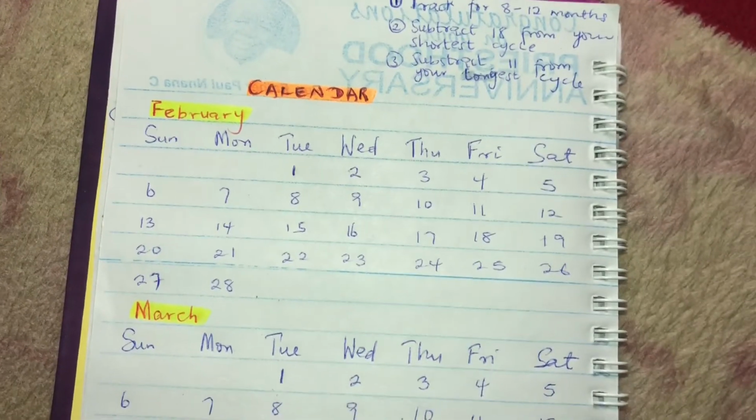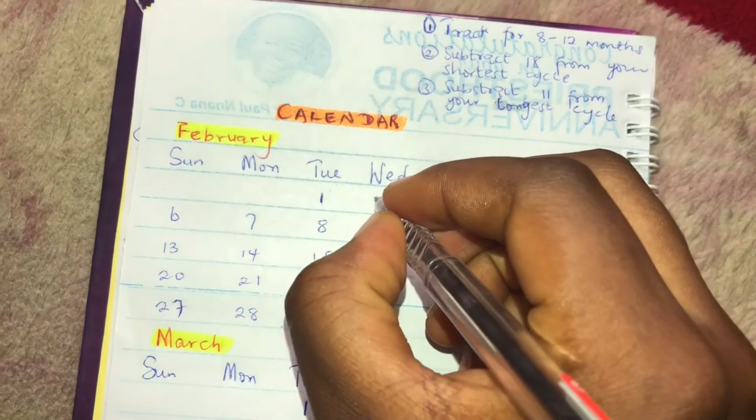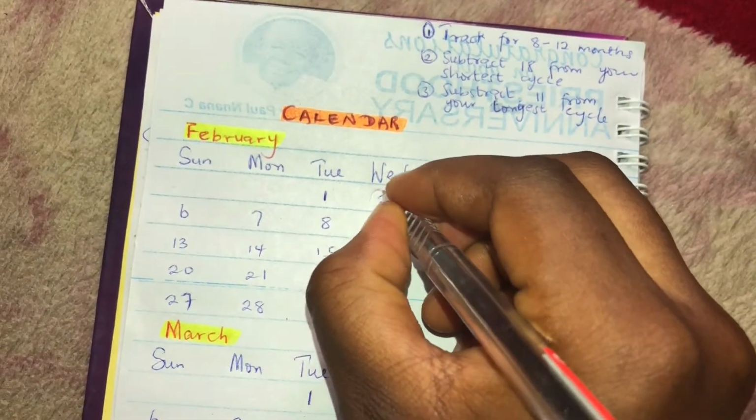So let's say you saw your period in February, on the 2nd. You mark 2nd February as the first day of your full-blown period. That is the first thing that you mark for the month of February.